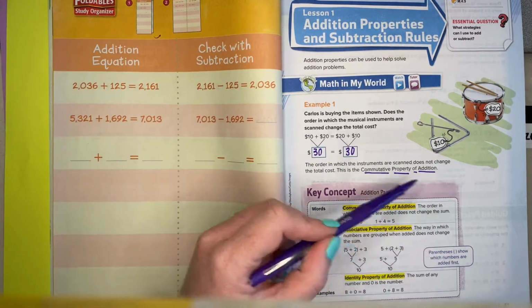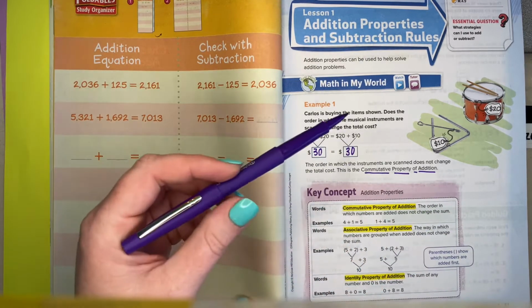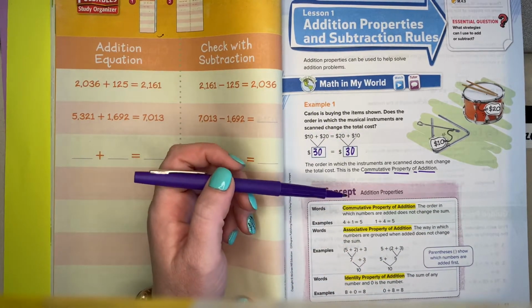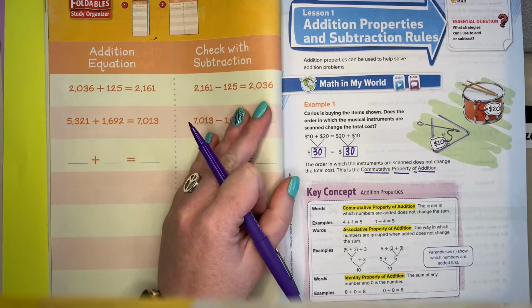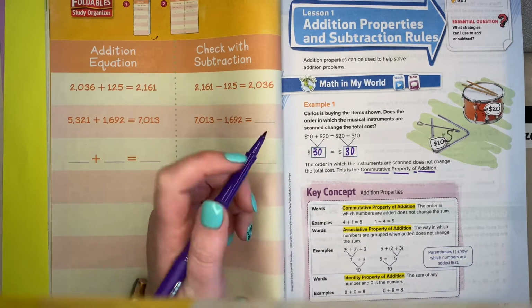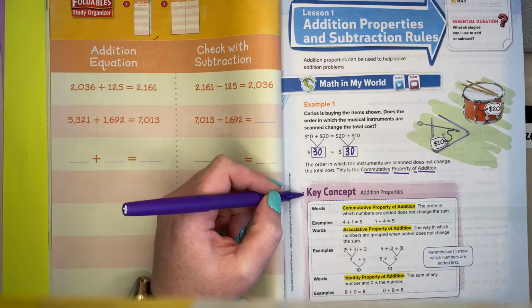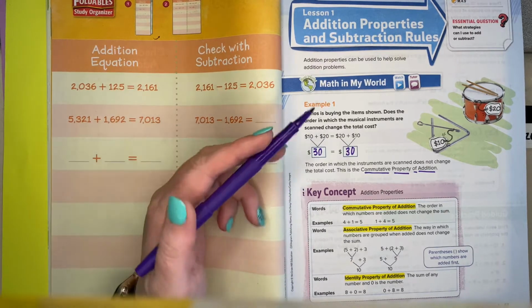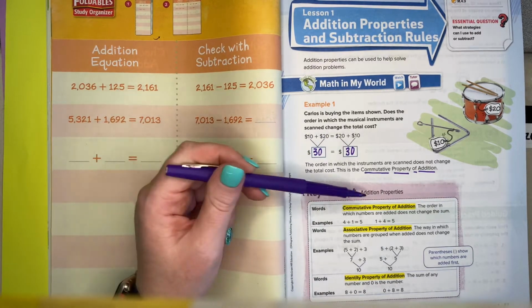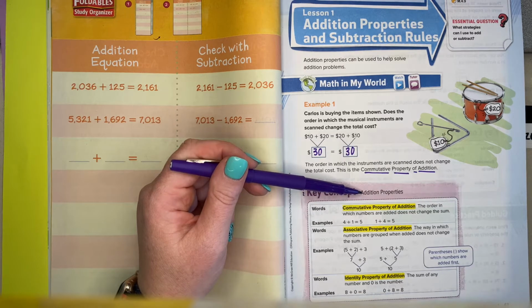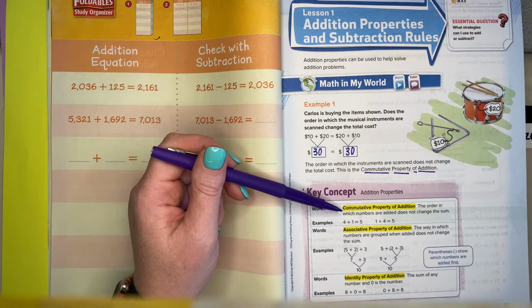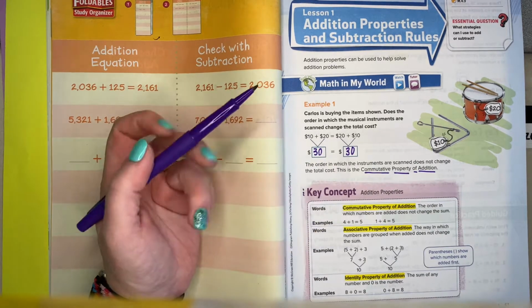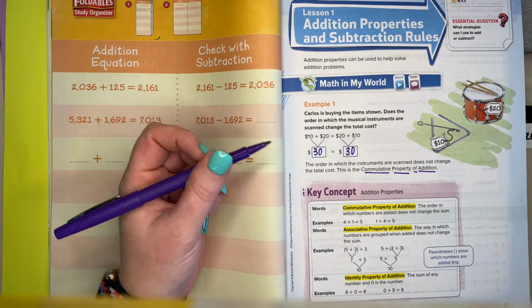Anytime there is a purple box on a page, that's a very important box. That's something maybe you should memorize or maybe flag in your book as an important page or something like that. Any of these purple key concept boxes are really important, okay? In this key concept box, it talks about the different addition properties. So for example, our first one that we just talked about was the commutative property of addition, which says the order in which numbers are added does not change the sum.